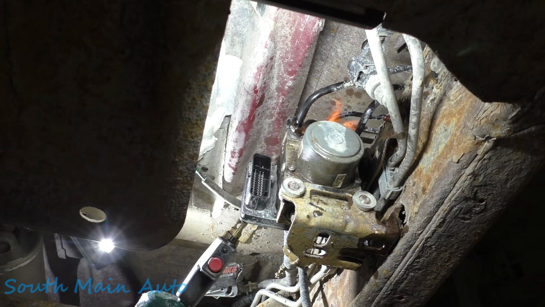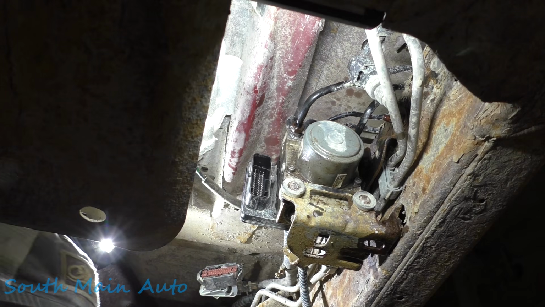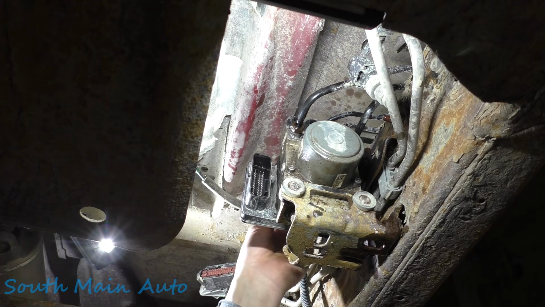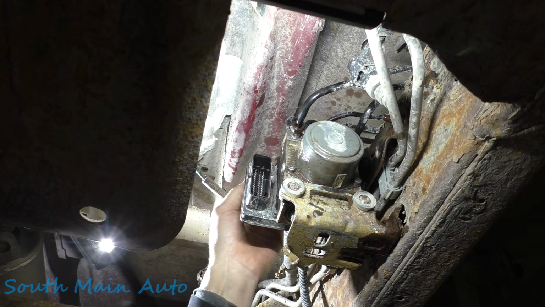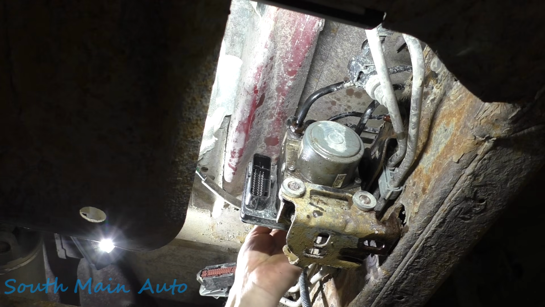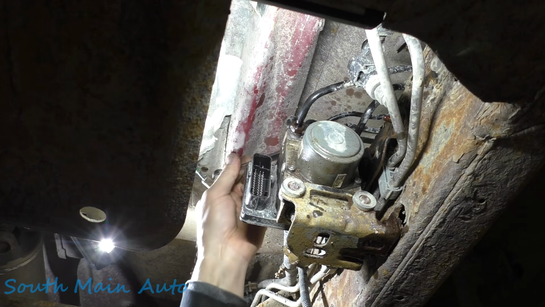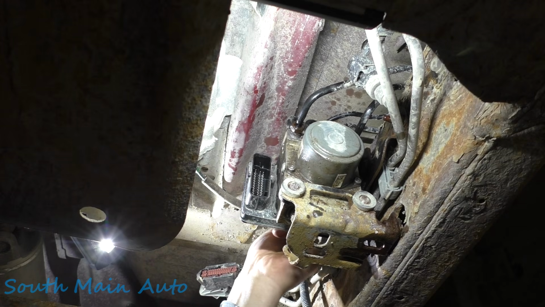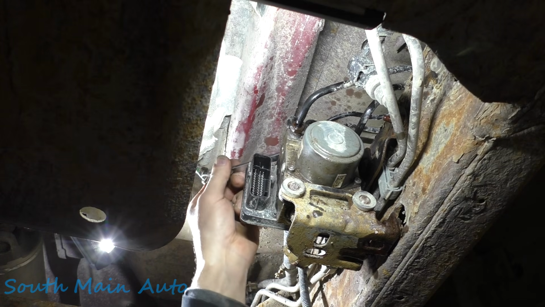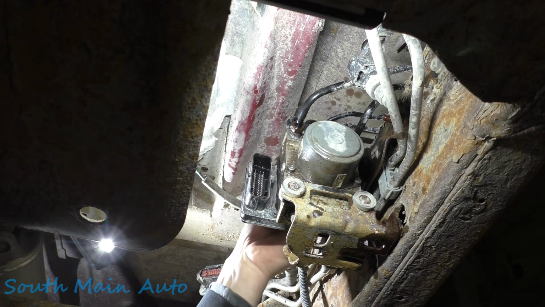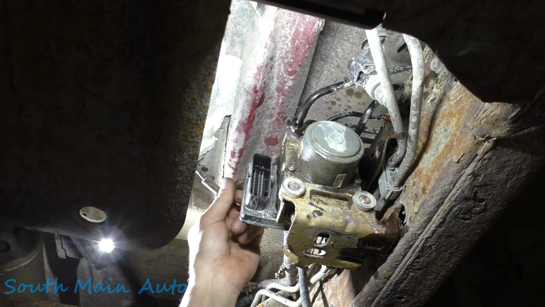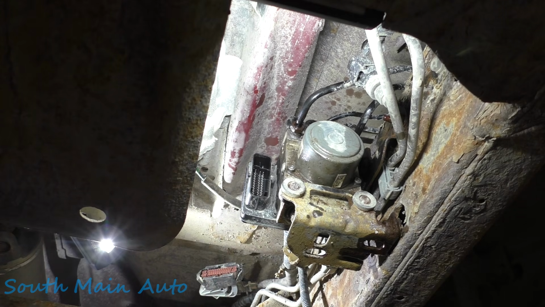We got stuff cooking up here. Looks like that'll be enough. Got my wrench stuck. Get out of there. There we go. That's all it takes, just that little bit of heat. Oh, that's freaking annoying. Come on, you're so freaking annoying.